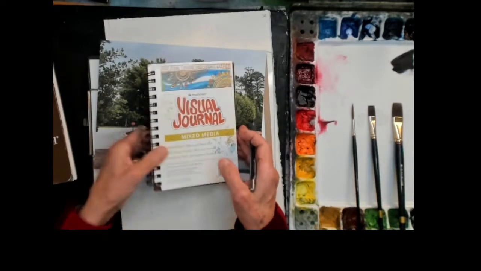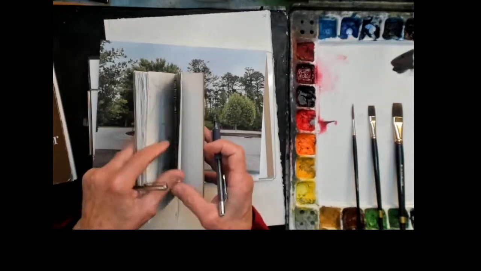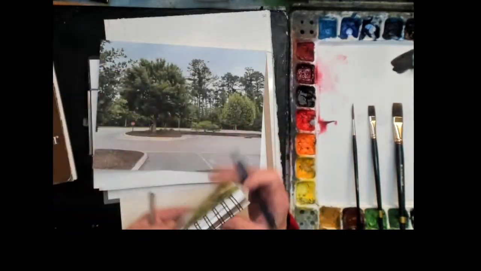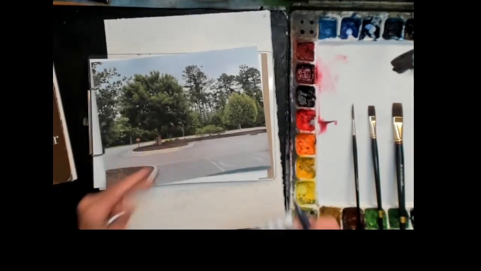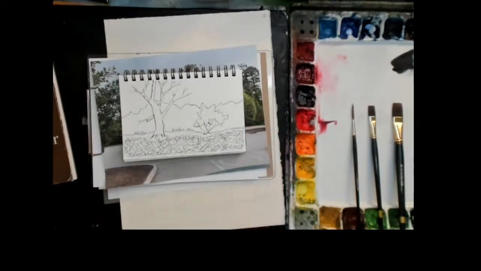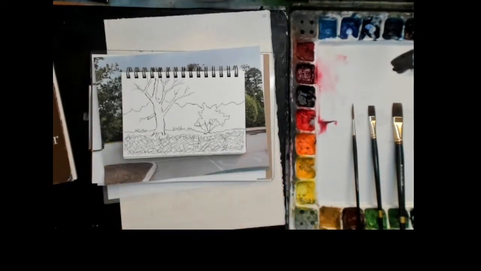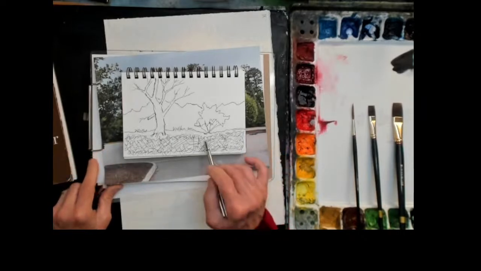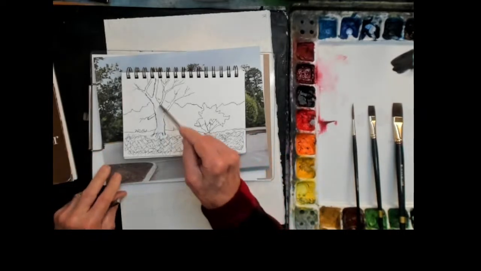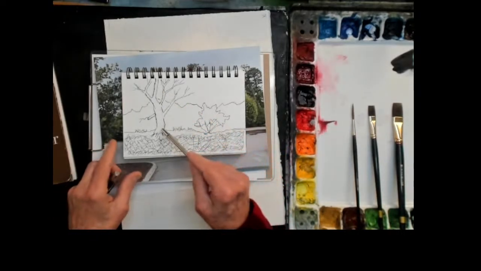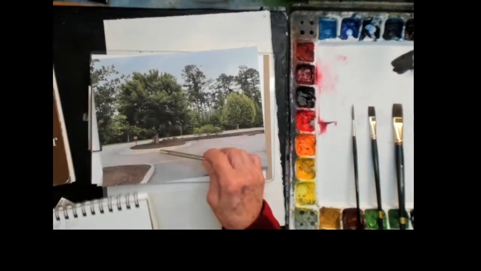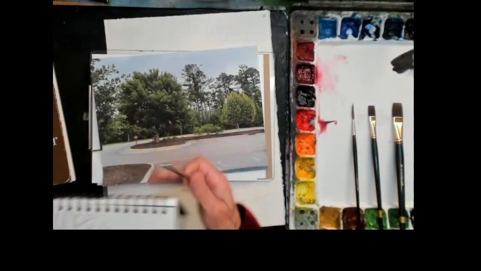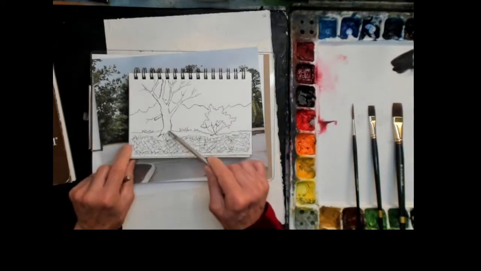So what I did here was in my visual journal, I took this scene and I drew a simple, what I call a thumbnail sketch or a quick sketch. And I have that large tree, and I made the tree look a little better. This tree just has a straight trunk on it, like a telephone pole, so I wanted to be a little bit different.